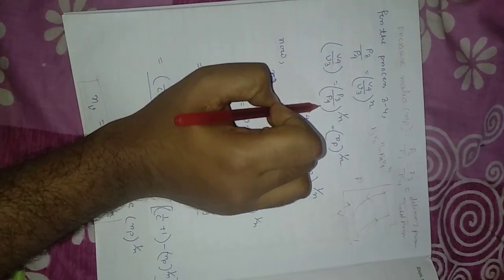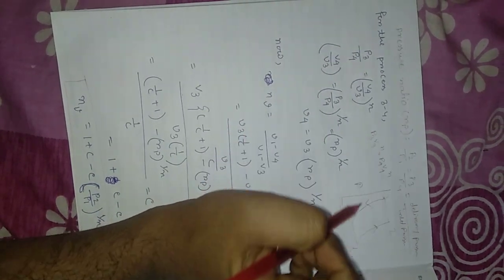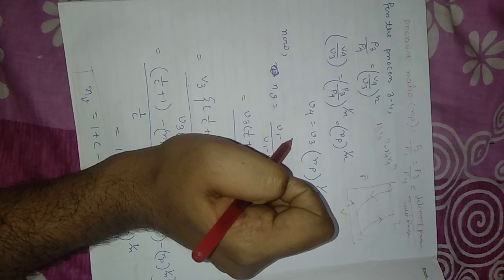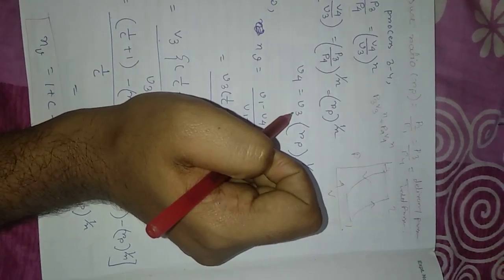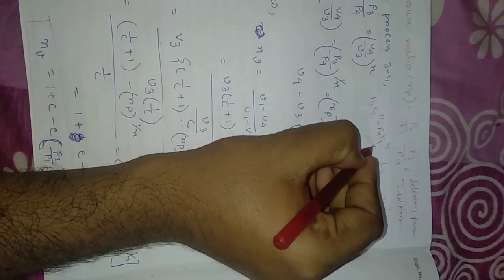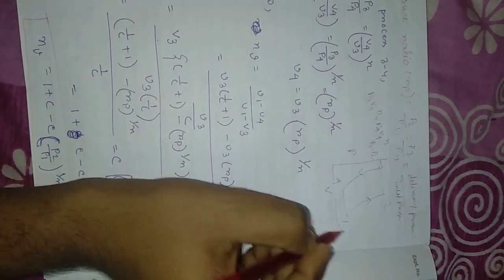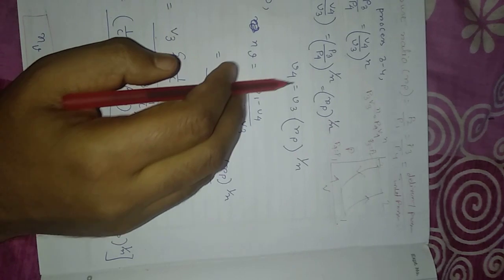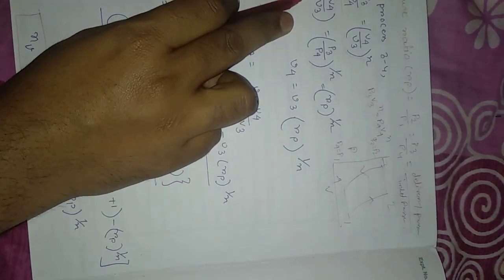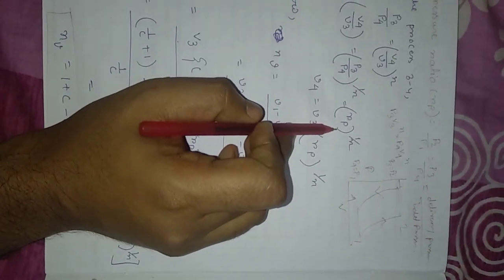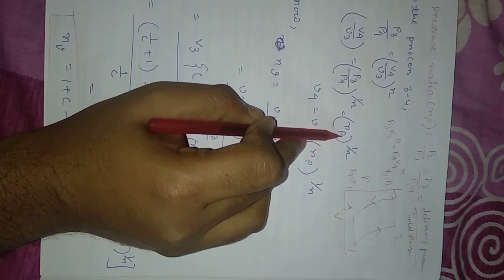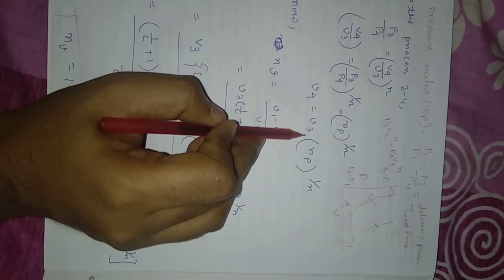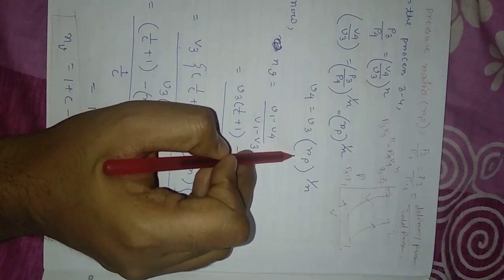Now P3 by P4 is nothing but P2 by P1, because P3 and P2 are both on the constant pressure line. So you can write down P3 is equal to P2 and P4 is equal to P1. So that is nothing but V4 by V3 is equal to Rp to the power 1 by n, where Rp is your pressure ratio. Now from that expression you can calculate V4 is equal to V3 into Rp to the power 1 by n.